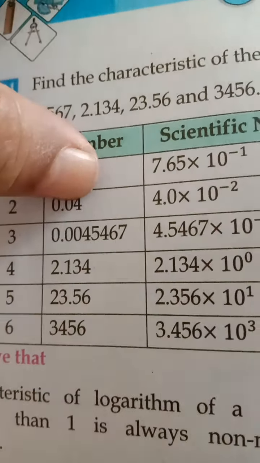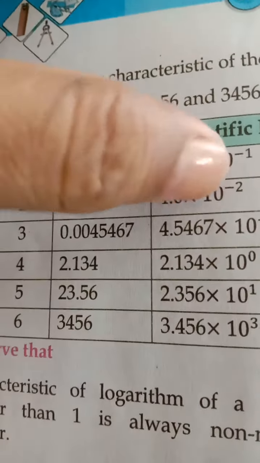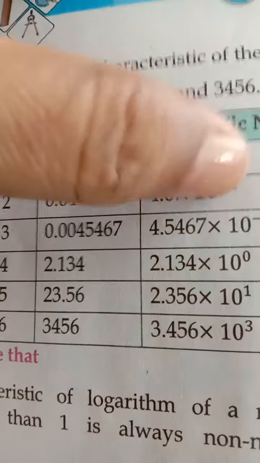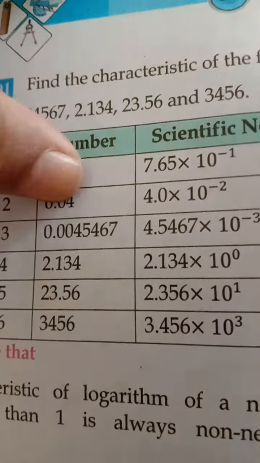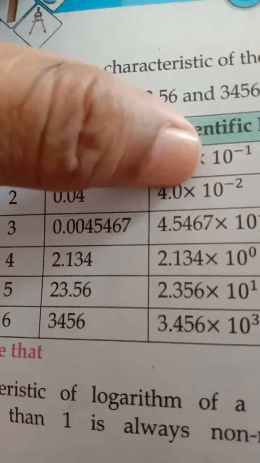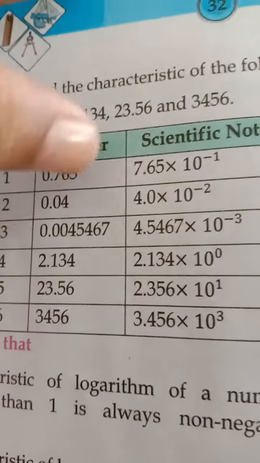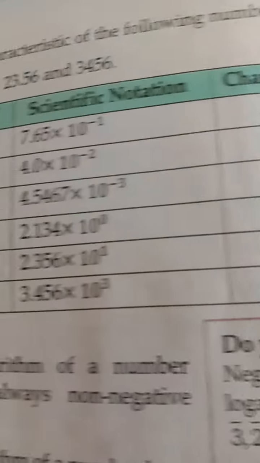Whenever we are writing 4.0, there should be 10 raised to power minus 2 to come back to that number. Okay, 0.04 you had, 4.0 multiplied by 10 raised to power minus 2. Okay, now we have characteristic minus 2 and 2 bar.